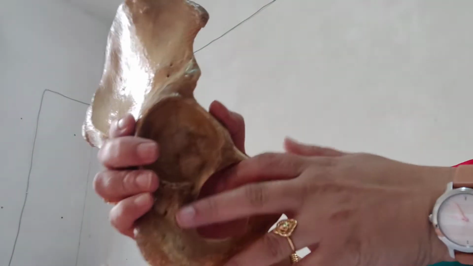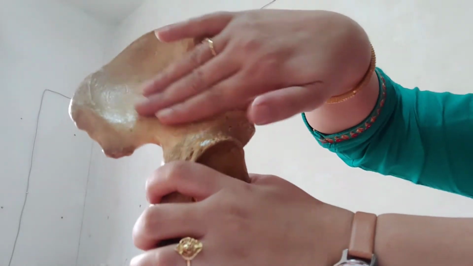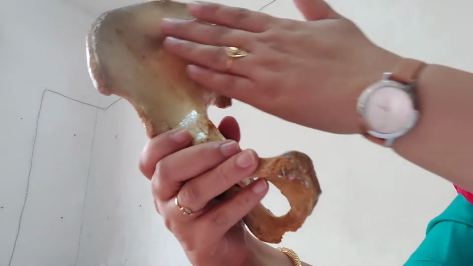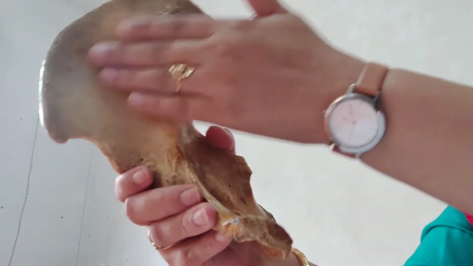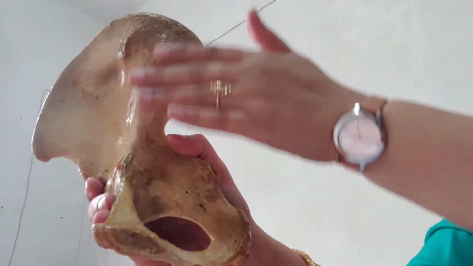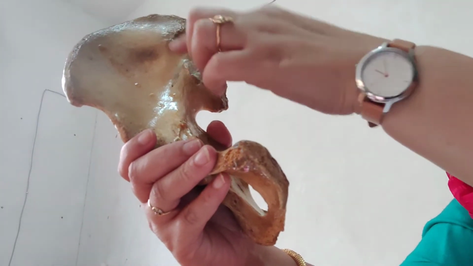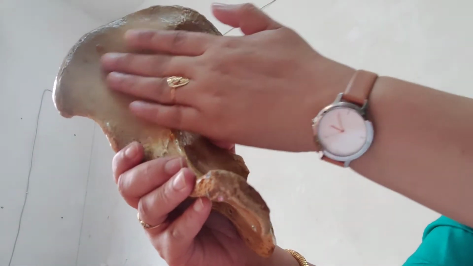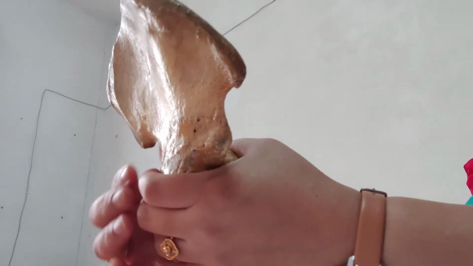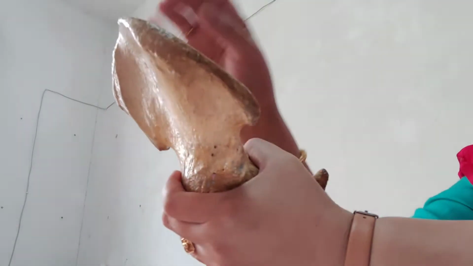Now there are three surfaces also. The outer surface is known as the gluteal surface, the inner surface, this is the iliac fossa, and here we have this sacropelvic surface. Here in front of the medial border we have the iliac fossa, and behind the medial border we have the sacropelvic surface. Okay. Now let's discuss one by one regarding the attachments.